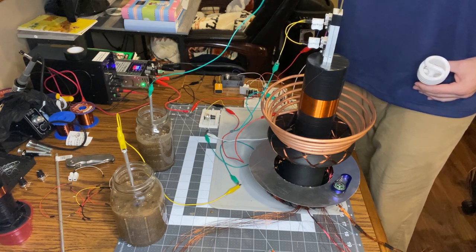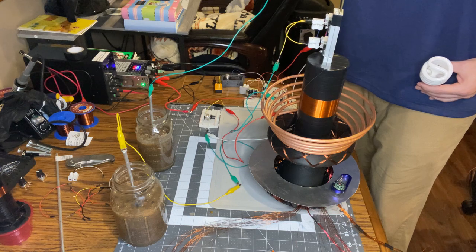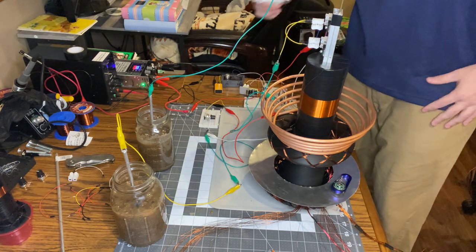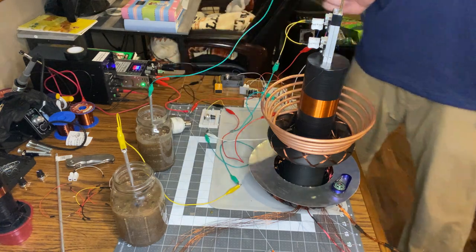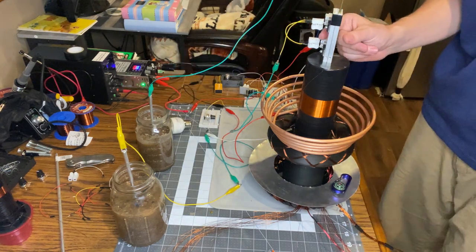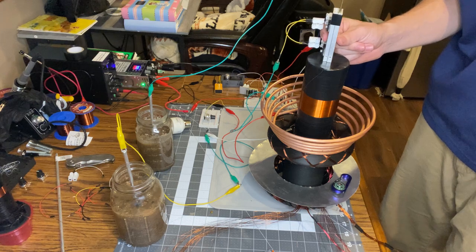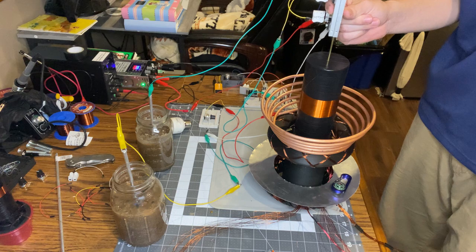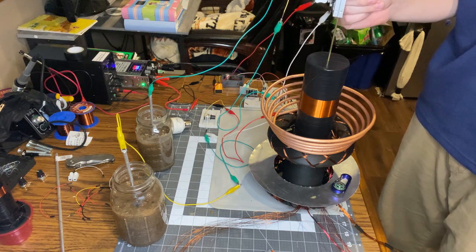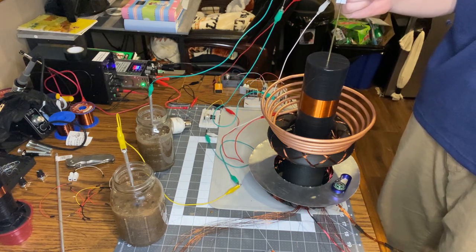Okay, no sparking. What's interesting is I swore I thought I felt it get colder as I raised it.